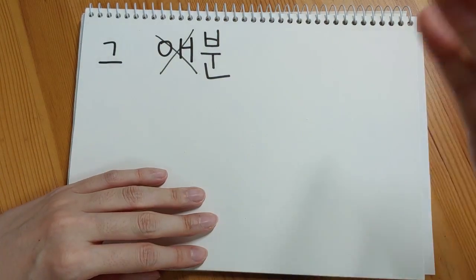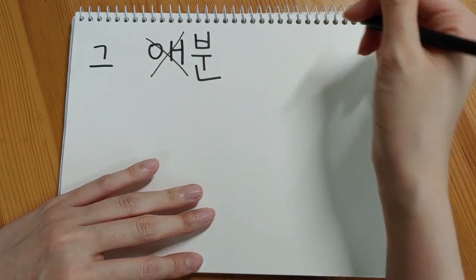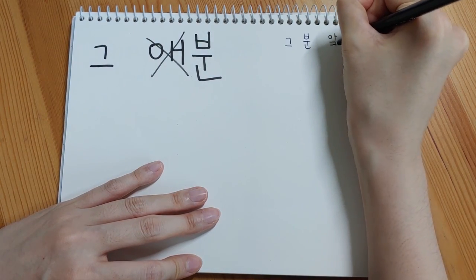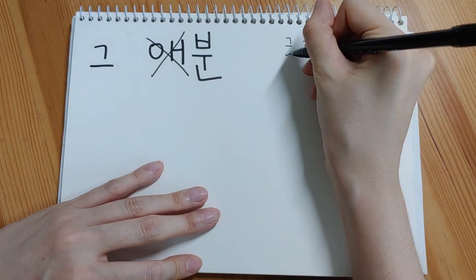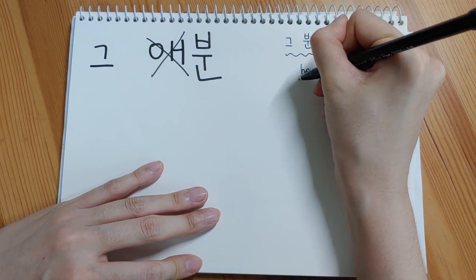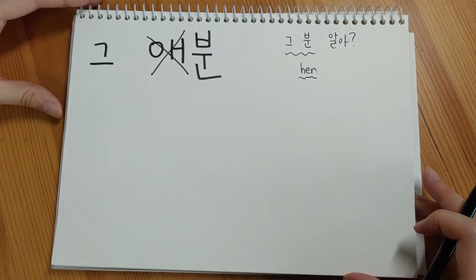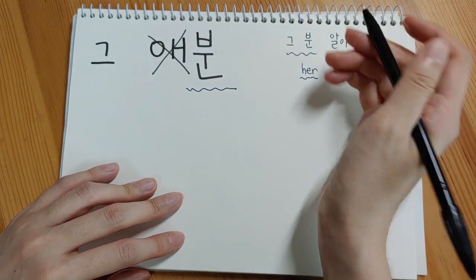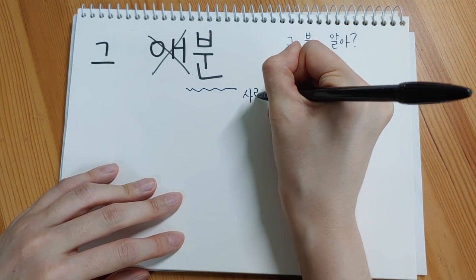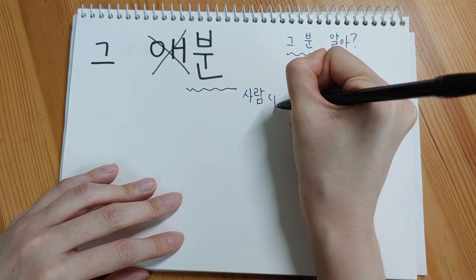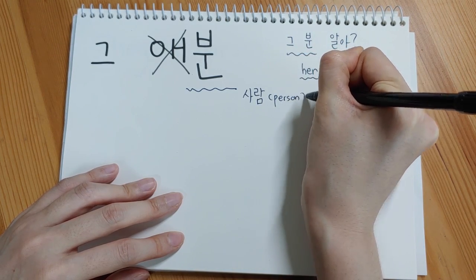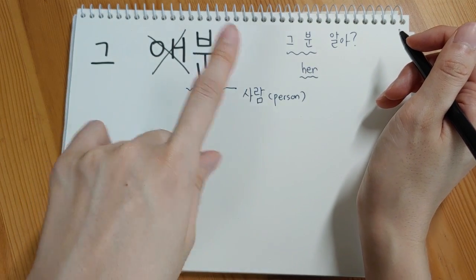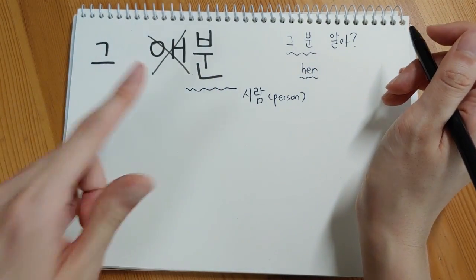So when you say "Do you know her?", as in your English teacher, you can say 그분 알아, 그분 알아. And 그분 here also serves as a pronoun that means she, her. 분 is an honorific form of 사람, which means a person. So 그분 also means that person, but it's more polite and it's an honorific form.